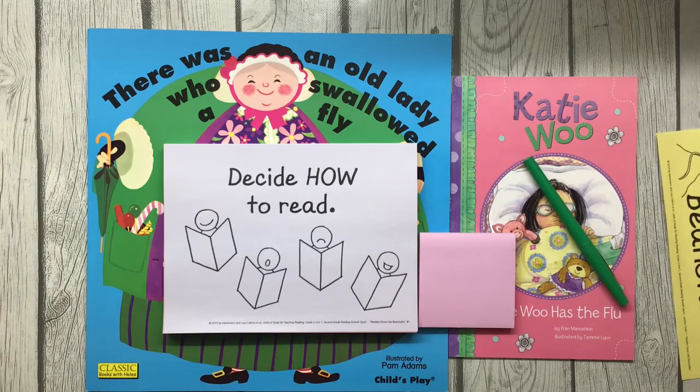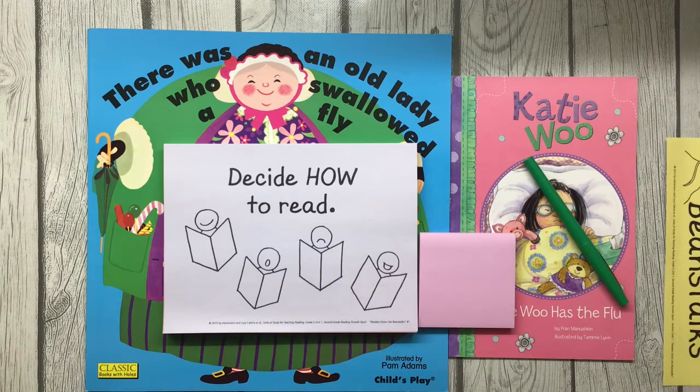I chose to read serious and sad. I also chose to read like a newscaster.